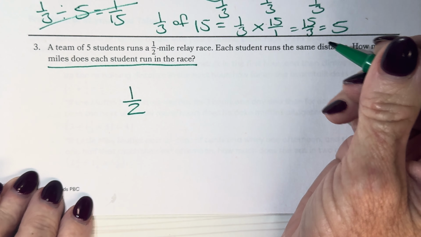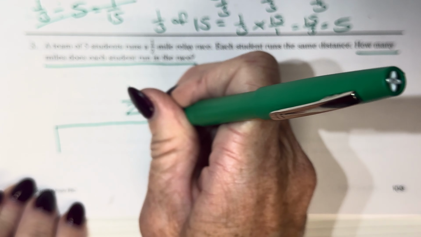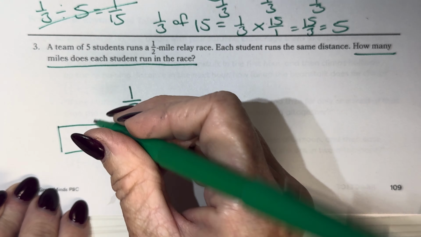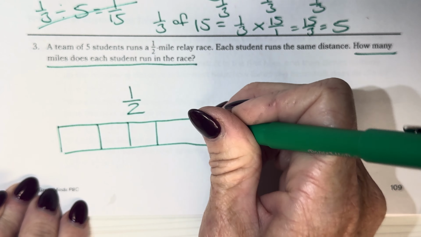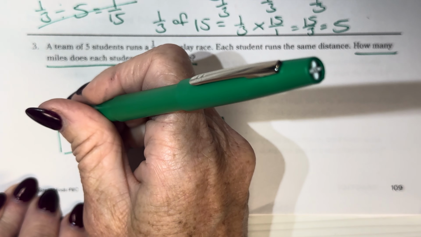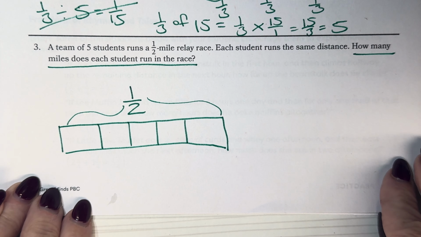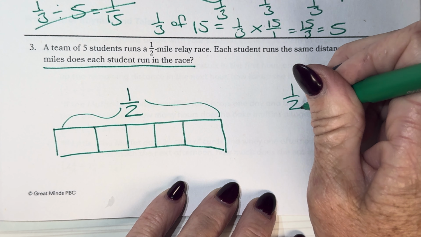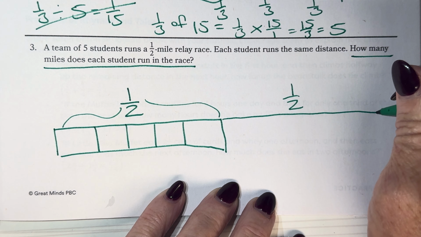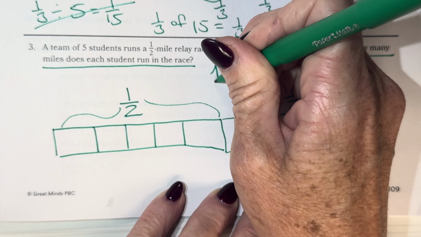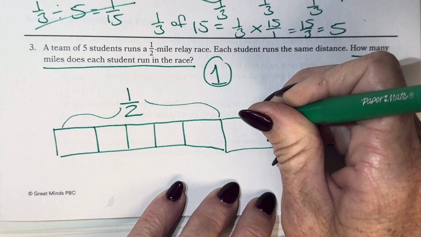I know they did a half of a mile together. They did a half a mile together, and there was 5 of them who did it. So 5 of them together did a half. Well, to make this a little bit easier, I might make this a whole. So I might add the other half here. So then I have 1 total, because it'll be easier if I have 1 total.